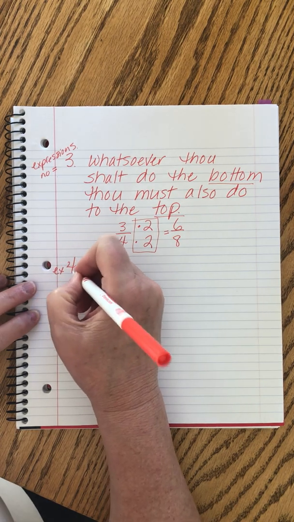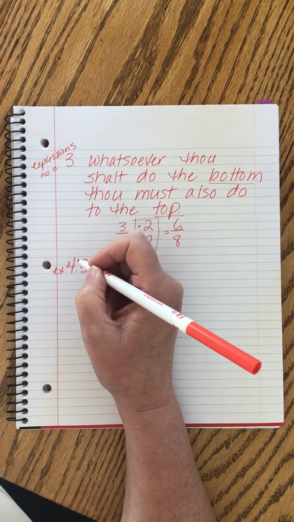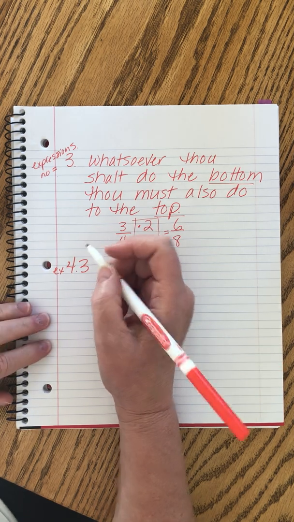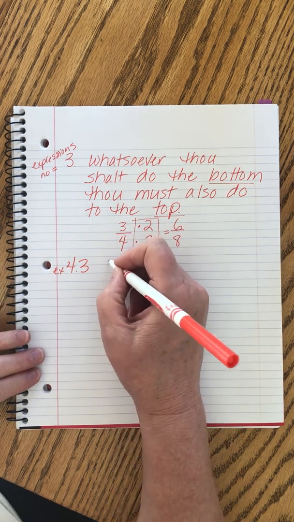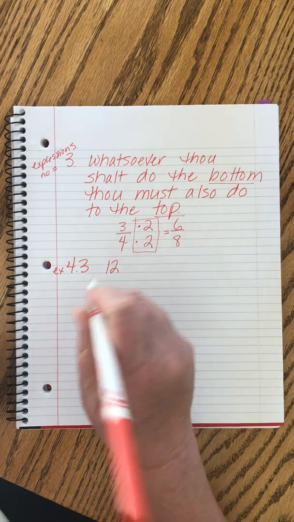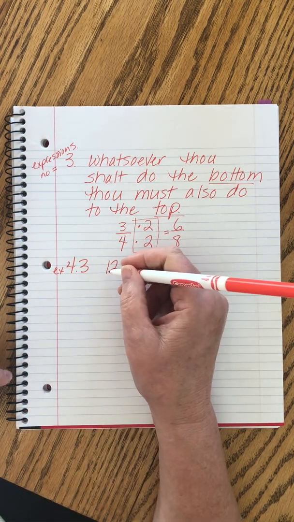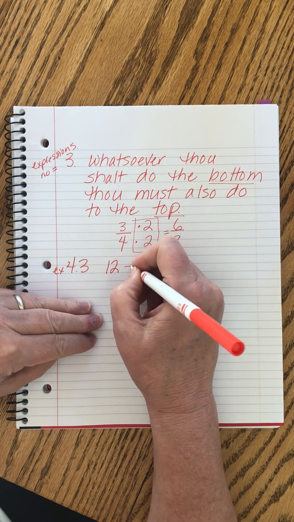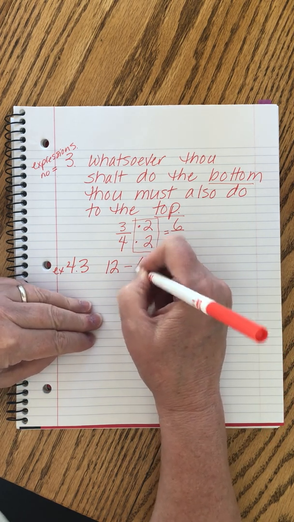Example 4.3. Solve. Okay, as soon as we see the word solve, we know we have an equation on our hands. You can't solve an expression. You can just simplify them.